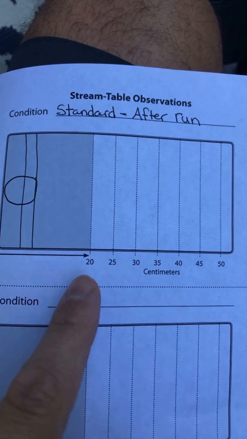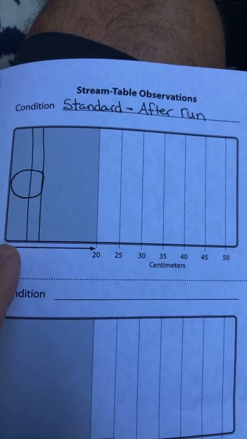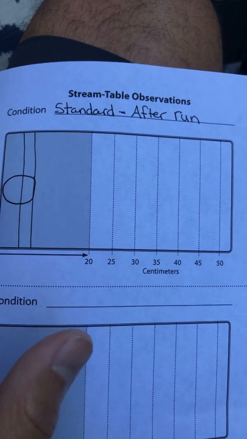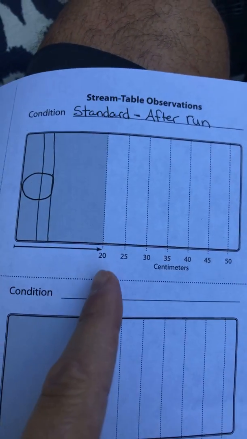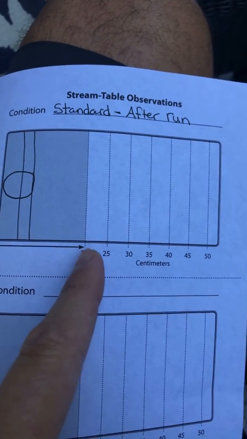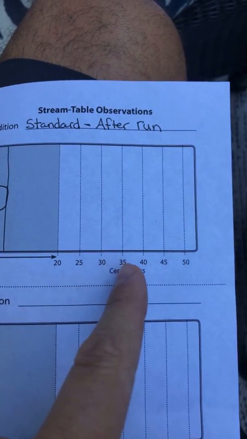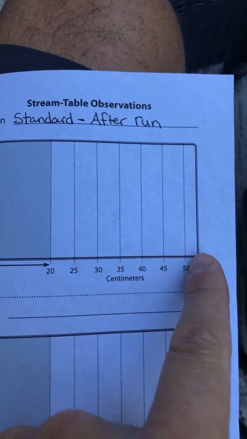That's where we started. Again, we started at 20 centimeters from the top of the tray. We have our ruler and our cup set up. Again, label this, draw a line to mark that this signifies 20 centimeters, and then go ahead and do 25, 30, 35, all the way to 50 centimeters.